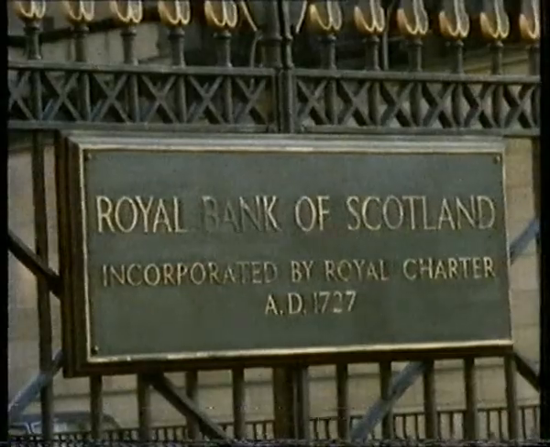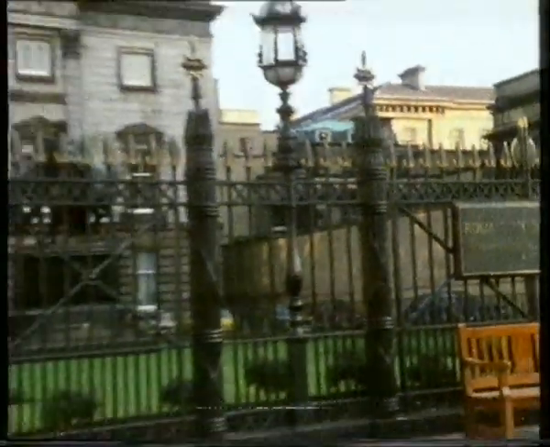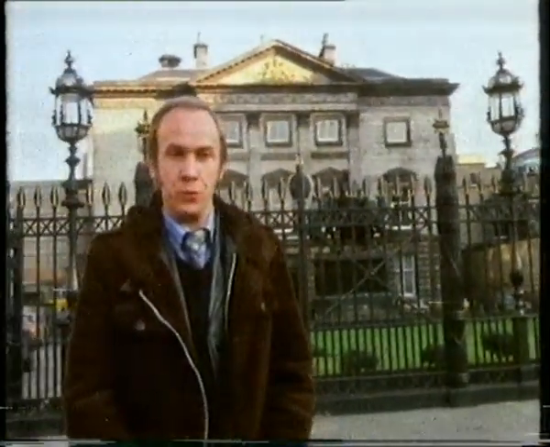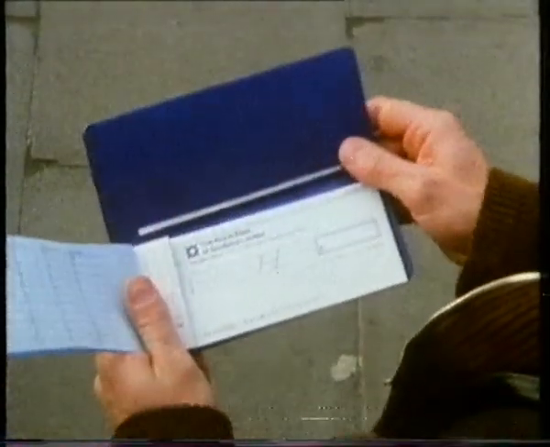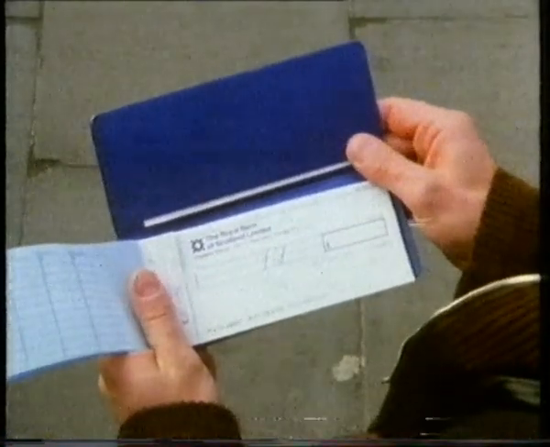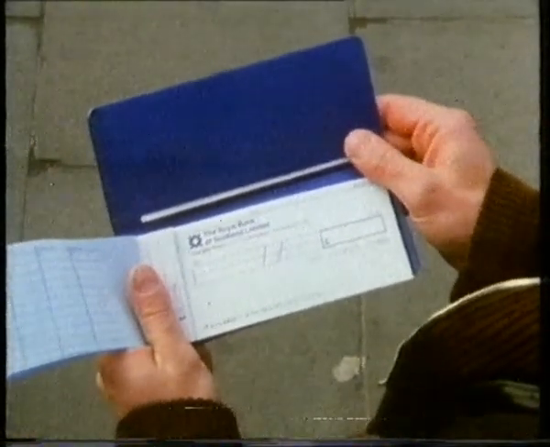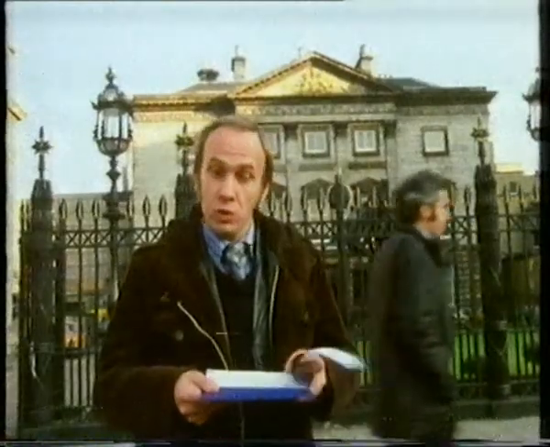We've come to the Royal Bank of Scotland to see how one of the major clearing banks uses its computers. Now, computers are important in banking. For example, on an ordinary cheque, there are numbers at the bottom of the cheque which are in a special computer format. And the bank uses these numbers in order to identify individual accounts.